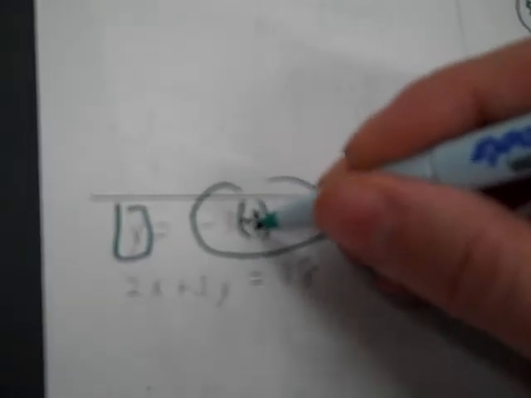And now I go in here, and the x I just got for an answer, negative 3, now goes in for the x. So, negative 3 times negative 3 plus negative 1. So y equals 8.